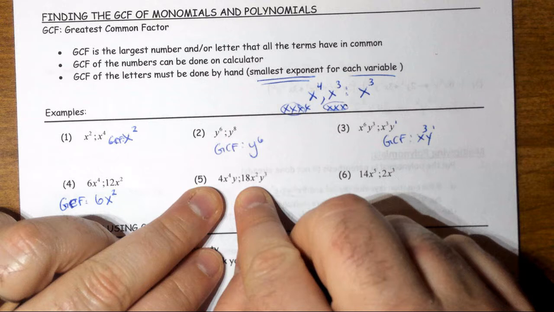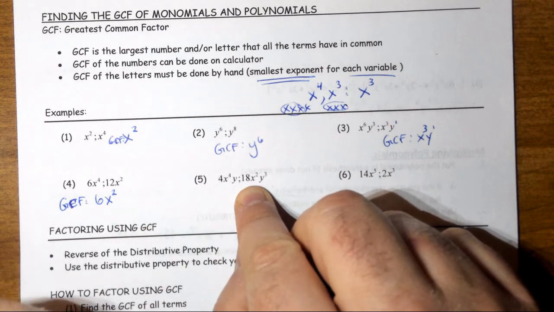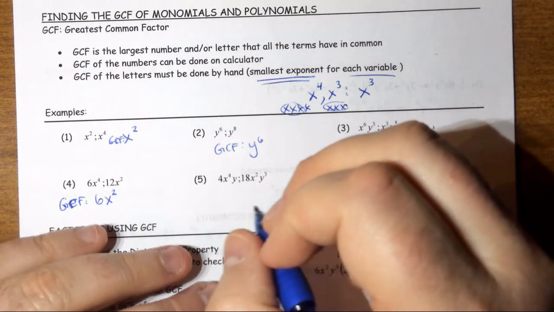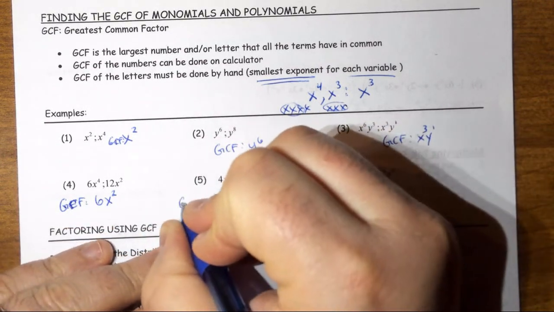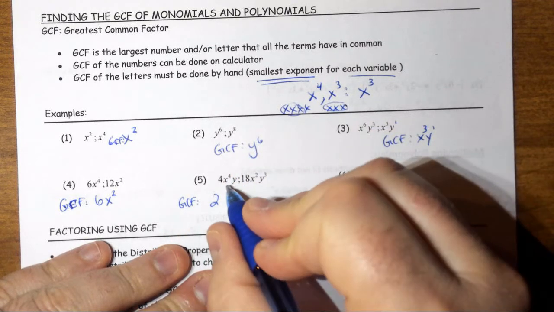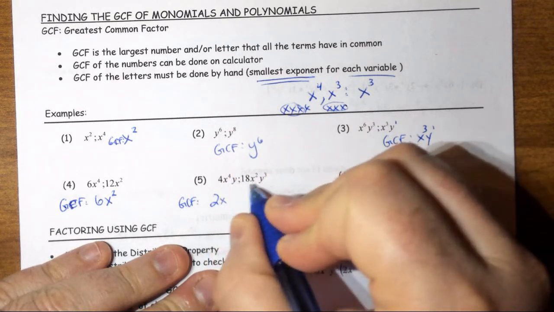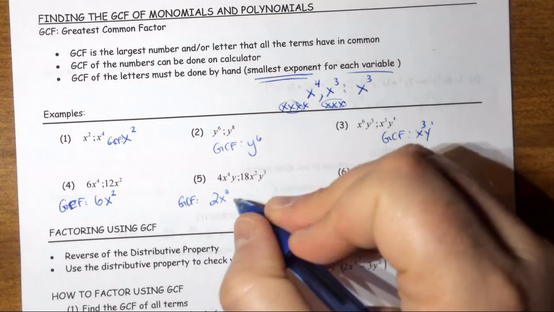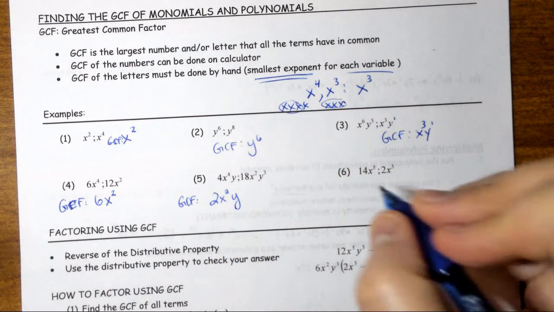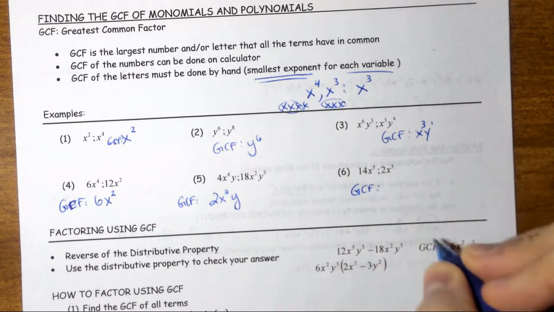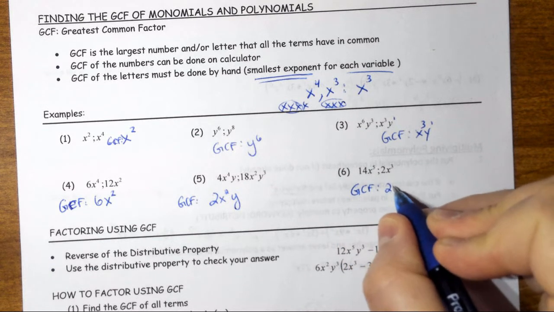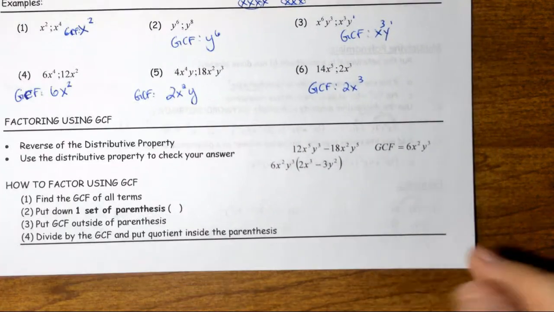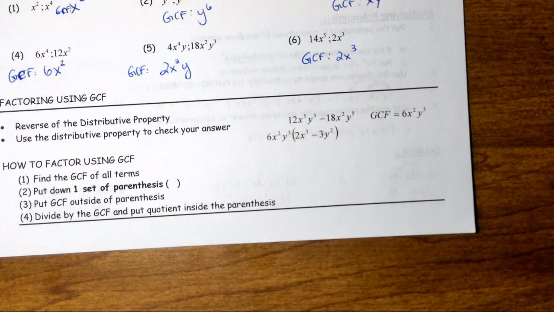Multiples here between 4 is 1, 2, and 4. 18 is 1, 2, 3, 6, 9, and 18. So the biggest number from those lists we have in common is a 2, okay? And then we have x's, and the smallest amount we can take away from both is 2, to be fair. The largest amount we should take away from both, I should say. And then we have 1y. And for number 6, we have GCF. Greatest common factor is a 2, and then we can take away 3 x's, the greatest amount we can take away from each. Okay, so factoring using the GCF.